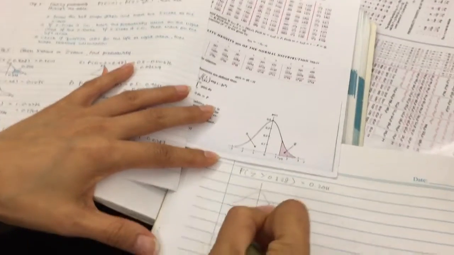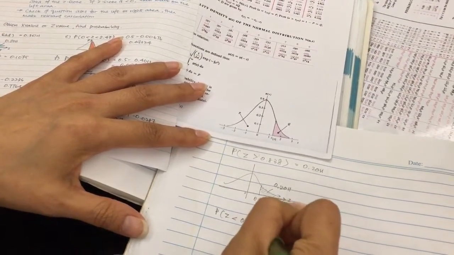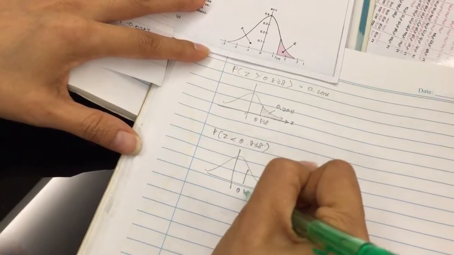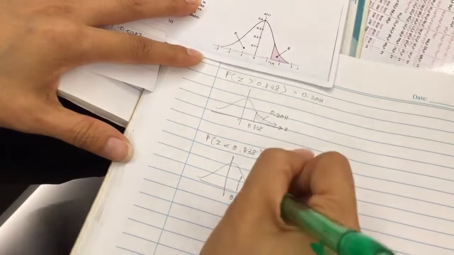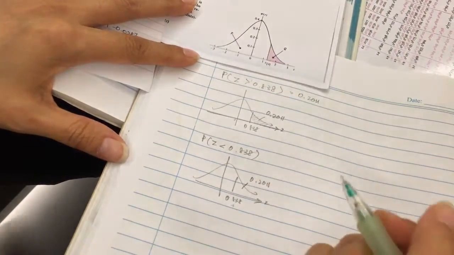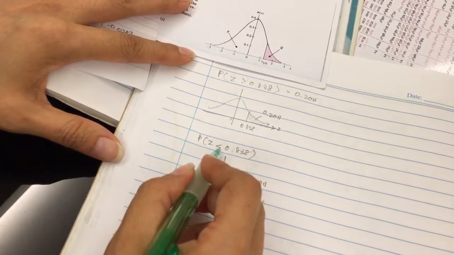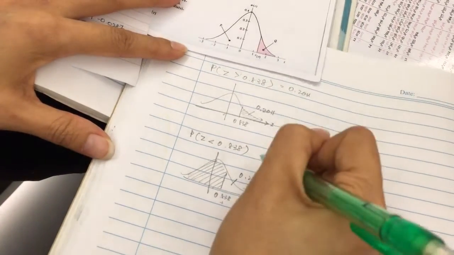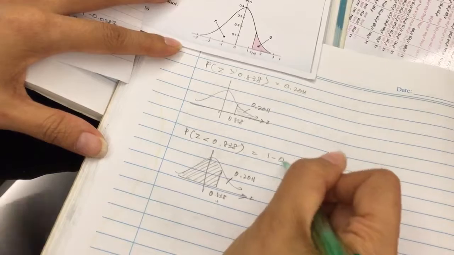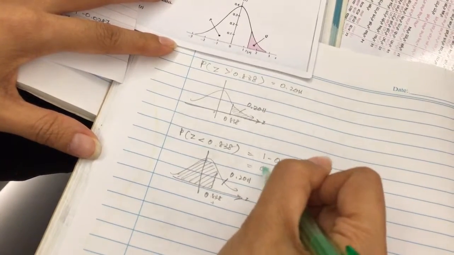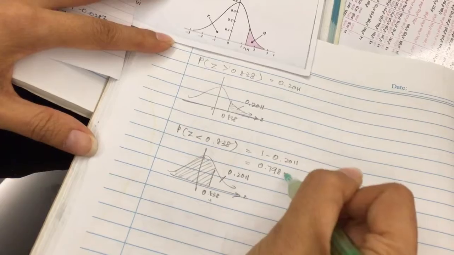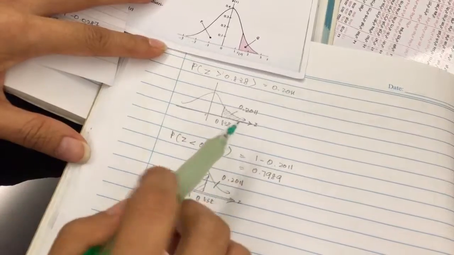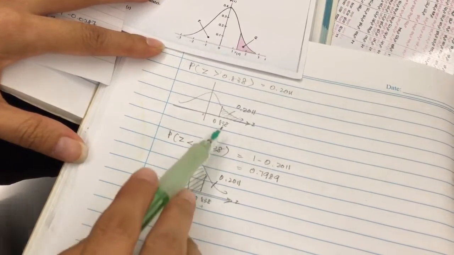So what if the question asks Z less than 0.838? Then the bell shape, same thing, Z score 0.838, positive. Whatever I read from the table is right side, 0.2011. But now my question is asking for left side. That means the shaded region will be left side. So my answer would be 1 minus 0.2011. So it will be 0.7989. That's my probability. So whatever you read is according to whether this is positive or negative.